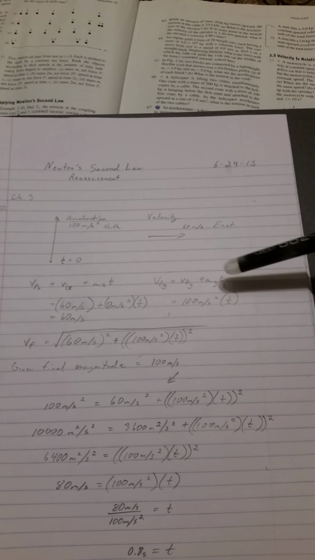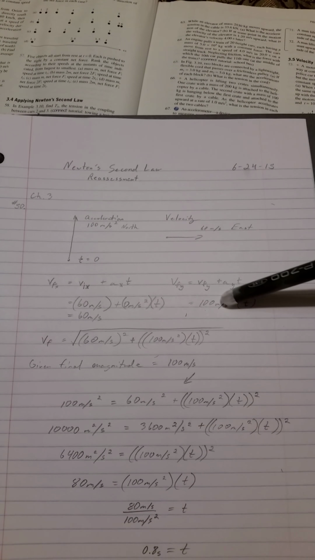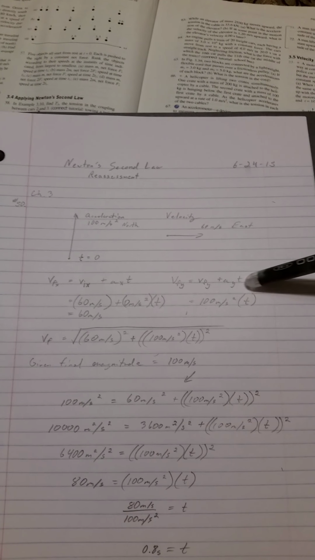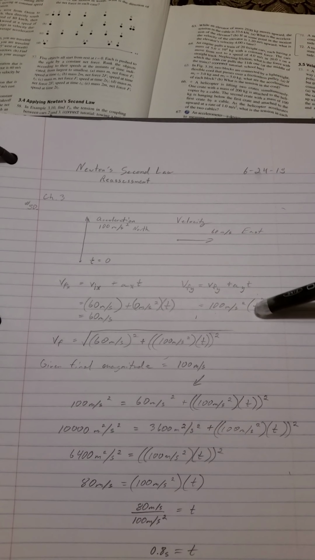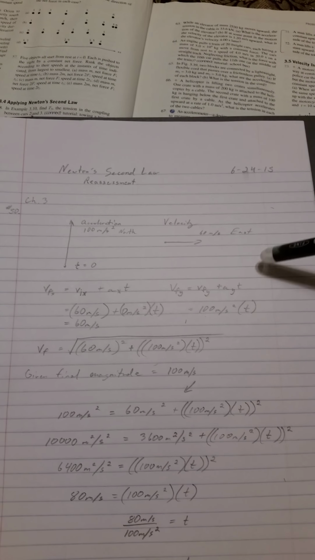We go to the y direction. Okay, so we know the acceleration. There is no velocity, so all we can go by is time, which is given.